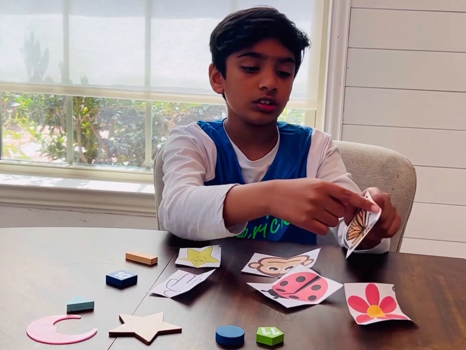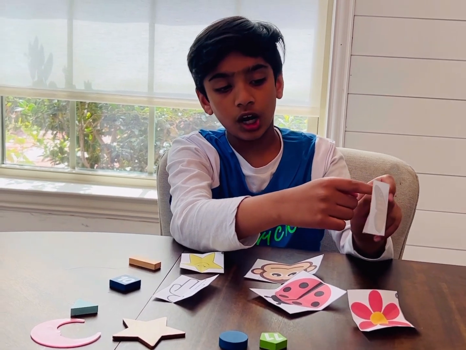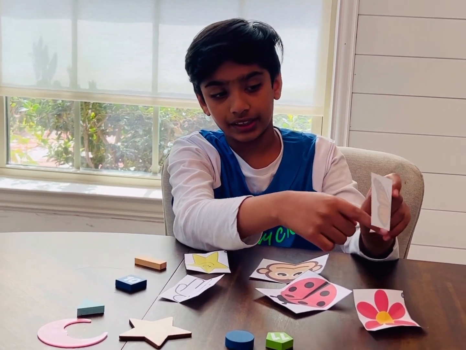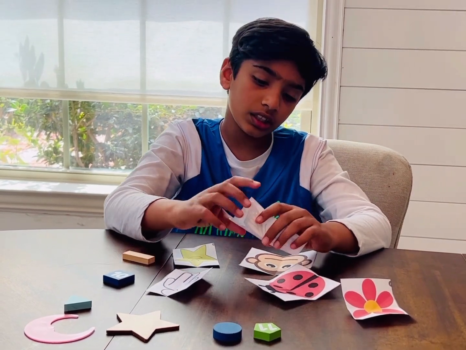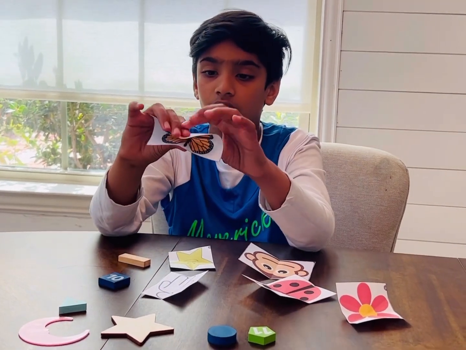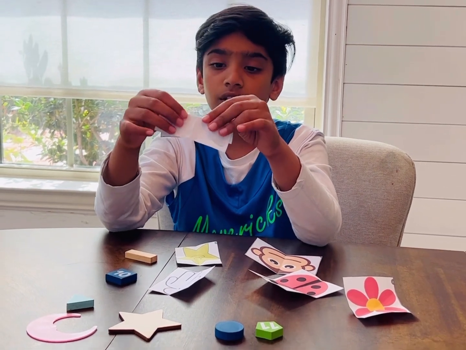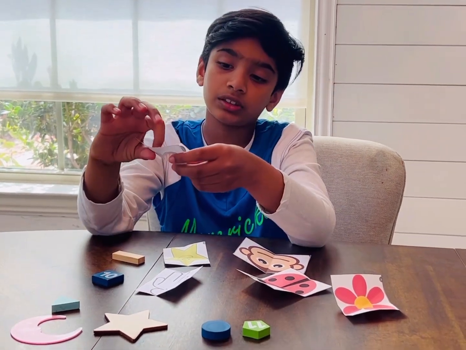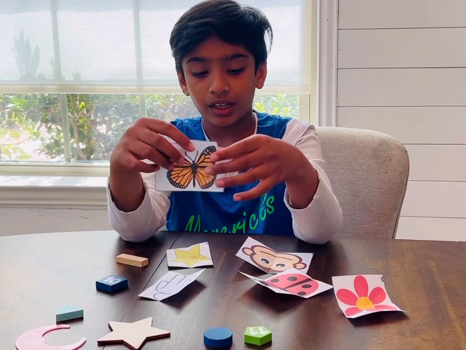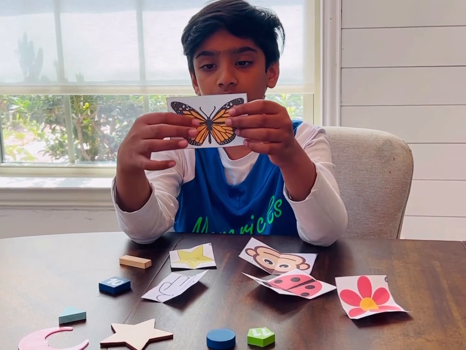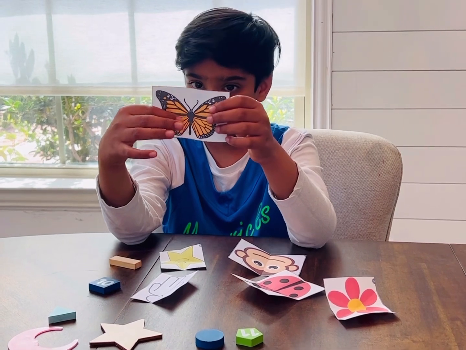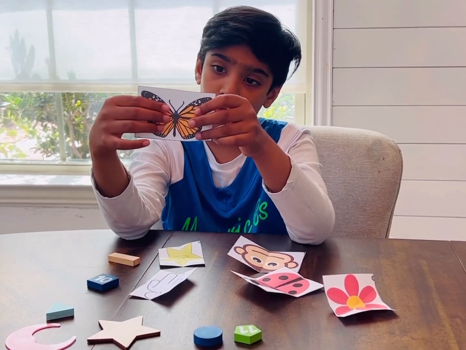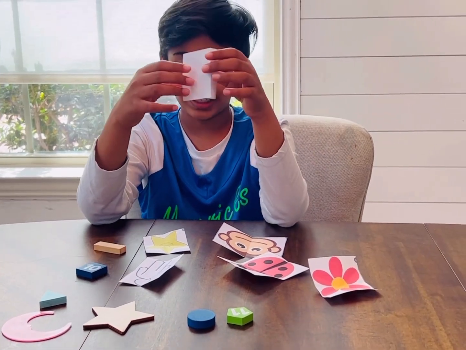Always start with the top and then cut it like this. You could not cut it a horizontal way, because if you try to cut it like this, it will not be equal. It's not equal because look at these two. This is smaller than this, but this is bigger than this. And they will not be equal, so that's why a butterfly has one line of symmetry.